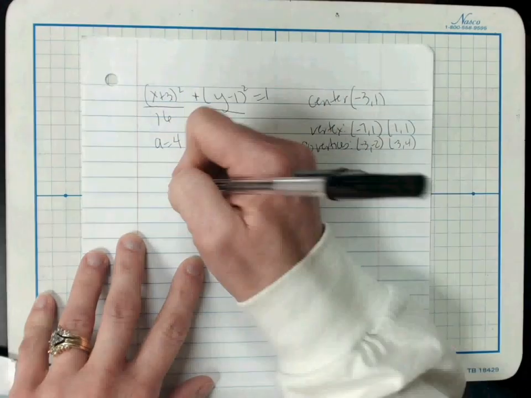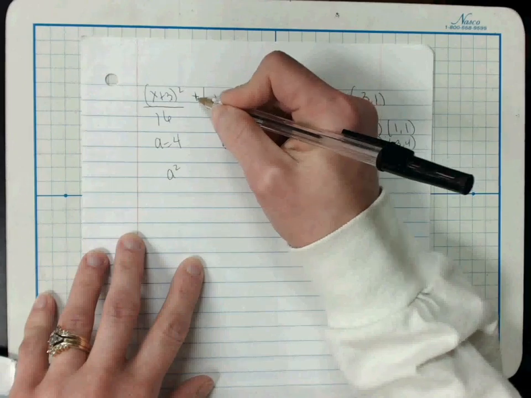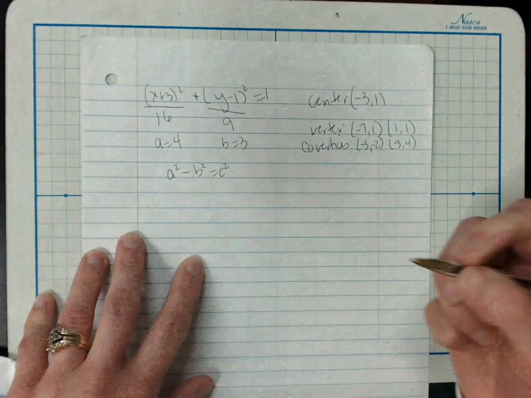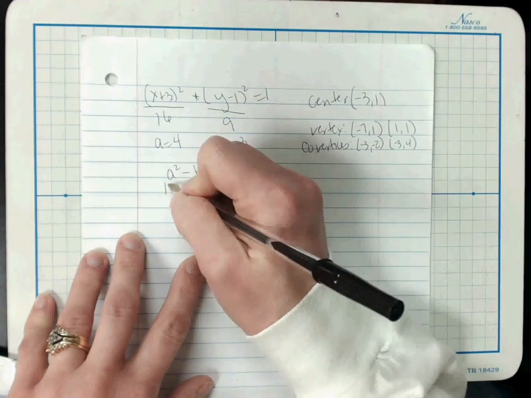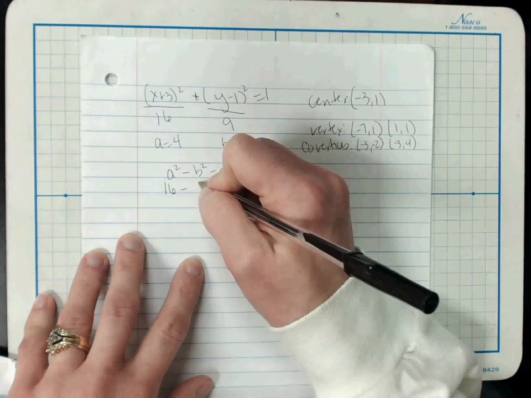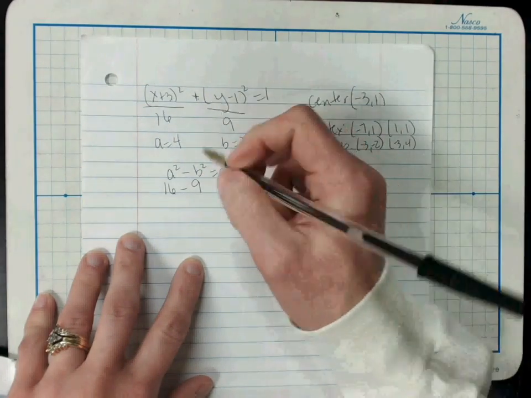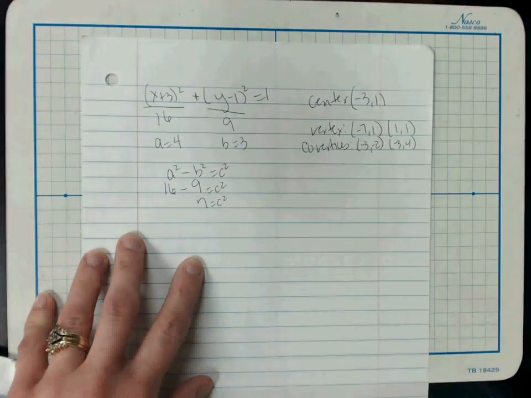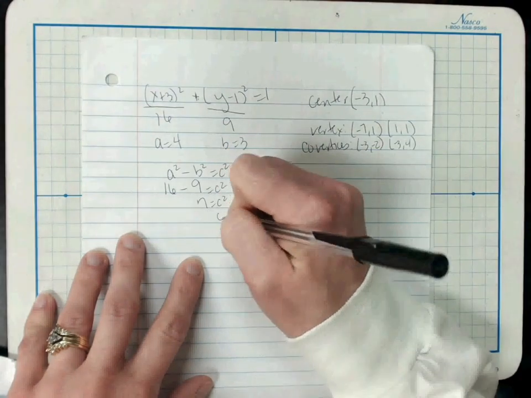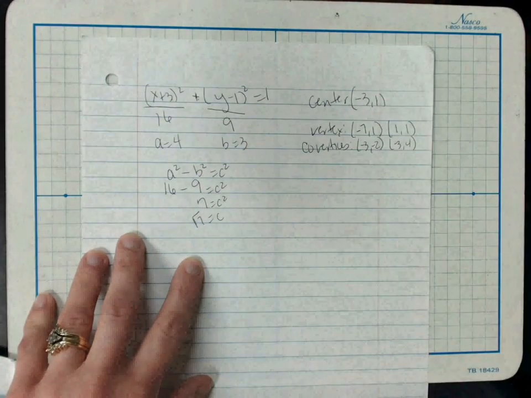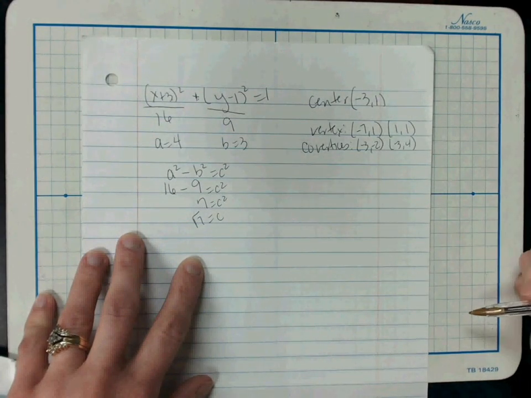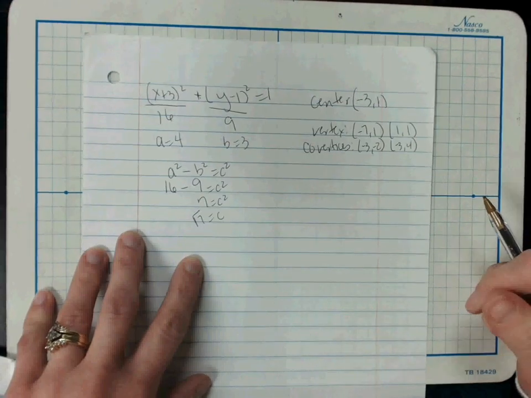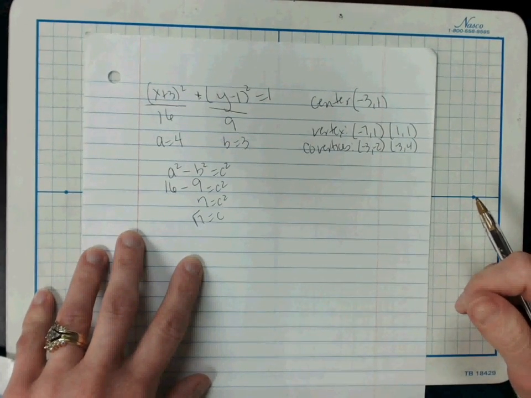So remember, for these, our formula is a squared minus b squared equals c squared. This is plus, so there's kind of a minus down here. So here, a squared is 16, minus b squared, which is 9, equals c squared. So c squared is 7. So what I'm adding here, my c value, is the square root of 7. So adding and subtracting the square root of 7, which is a little more than 2, we can say like 2.5, as long as we're just looking at approximates.